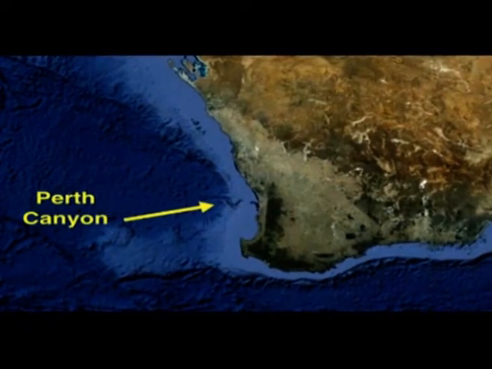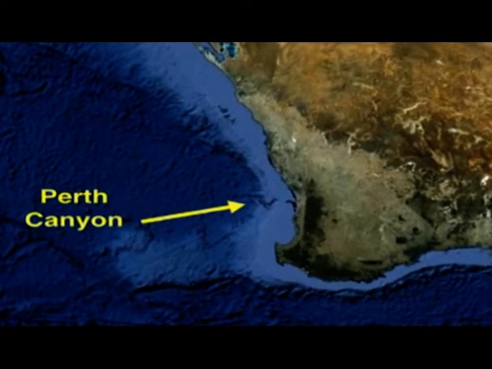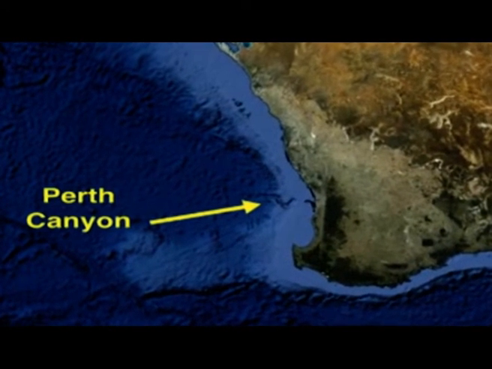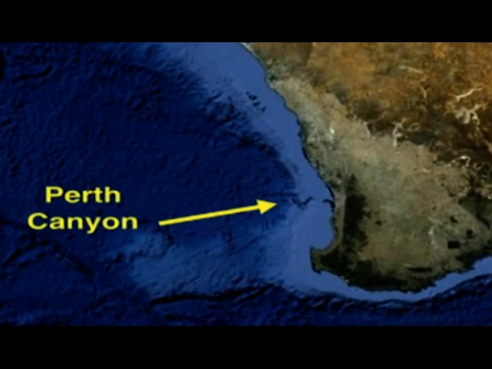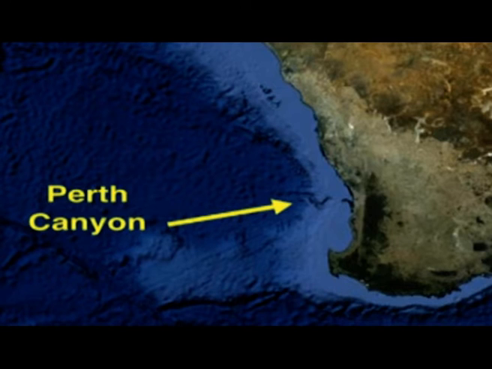The Perth Canyon is a submarine canyon located on the edge of the continental shelf off the coast of Fremantle, Western Australia. It is located approximately 22 kilometers west of Rottnest Island. It was carved by the Swan River, probably before the Tertiary period.